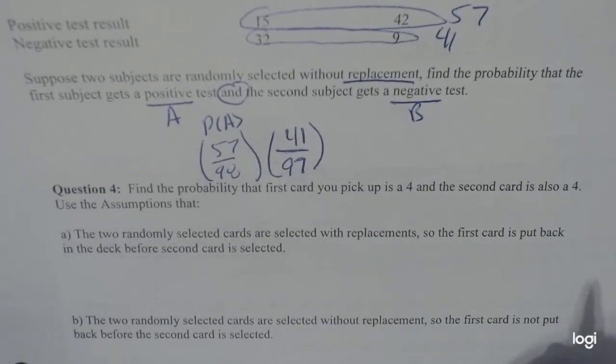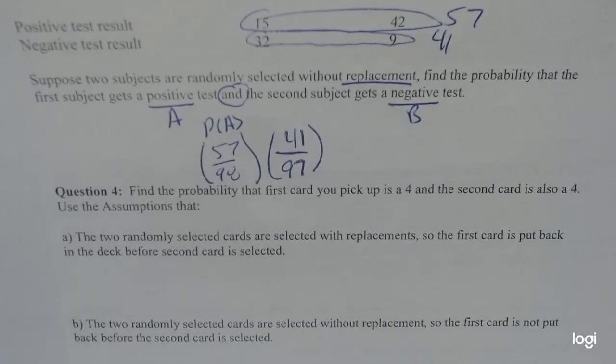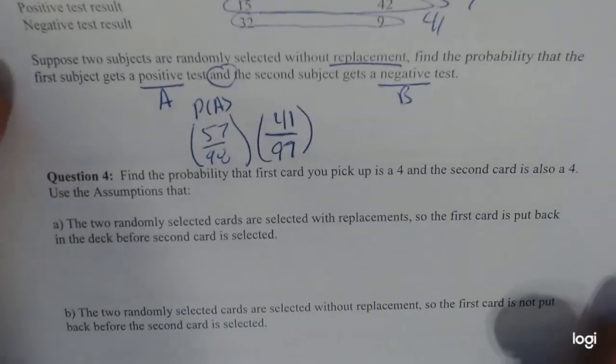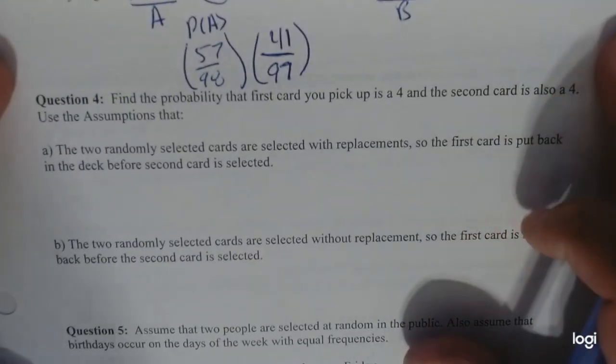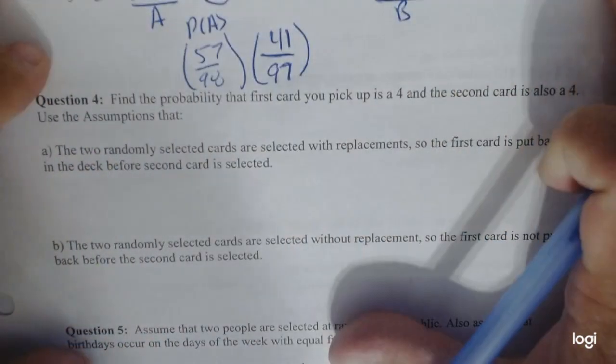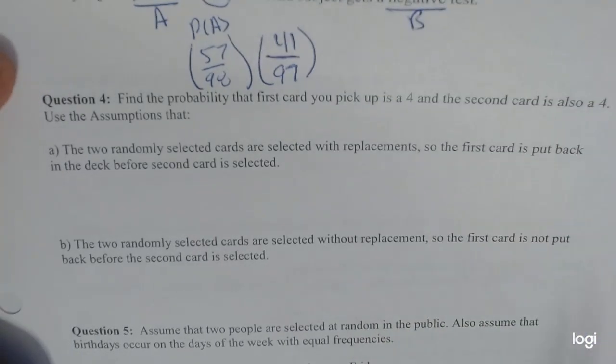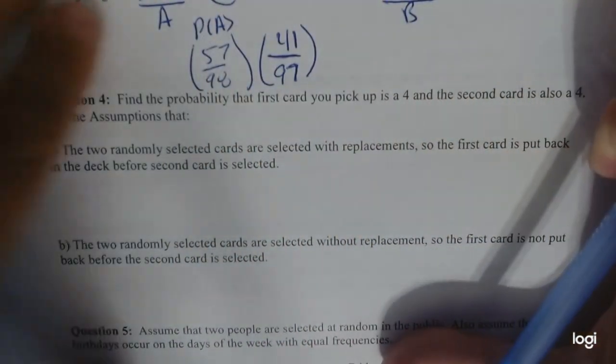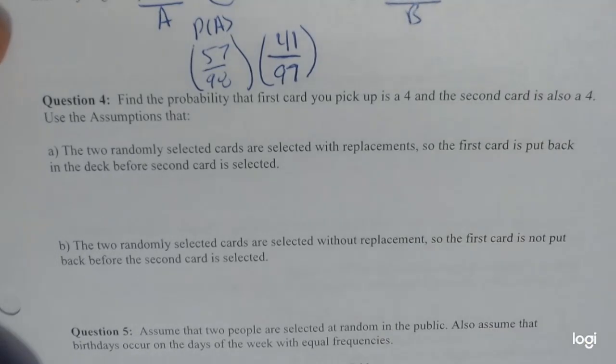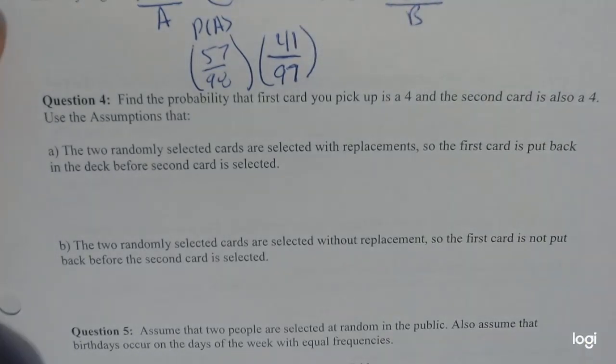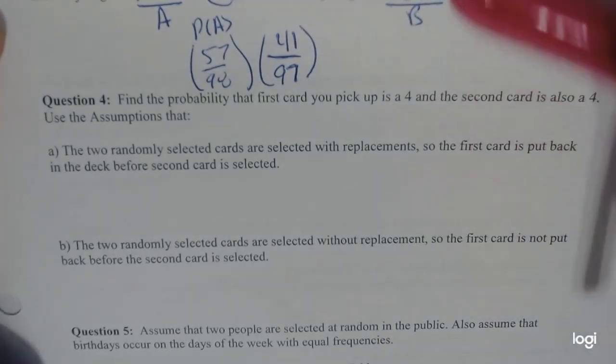Okay, all right, so now let's go to question 4. So question 4 says, find the probability that the first card you pick up is a 4, and the second card is also a 4. So you want 2 4s in a row. Okay, all right, so let's do that. Here are the conditions though. The 2 cards selected are selected with replacements. So the first card is put back in.